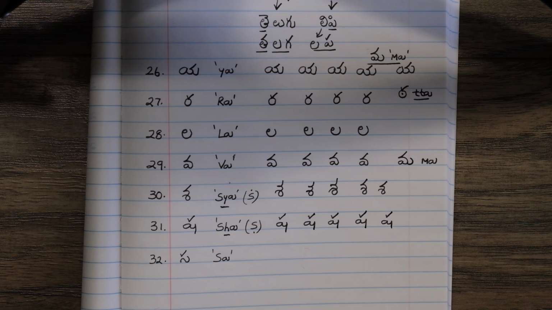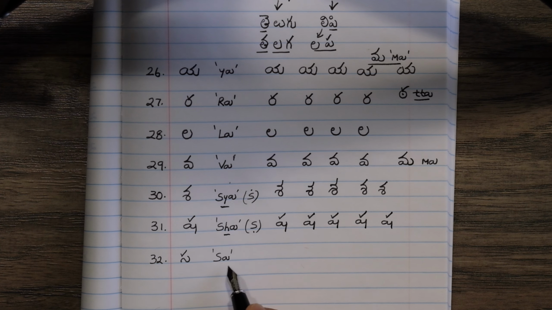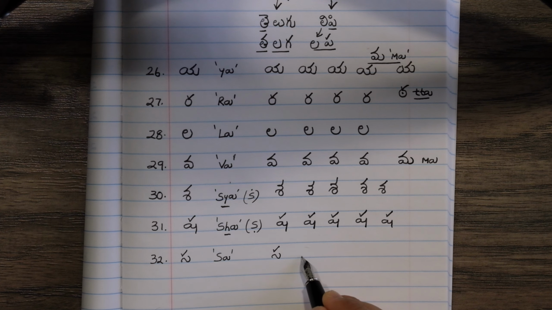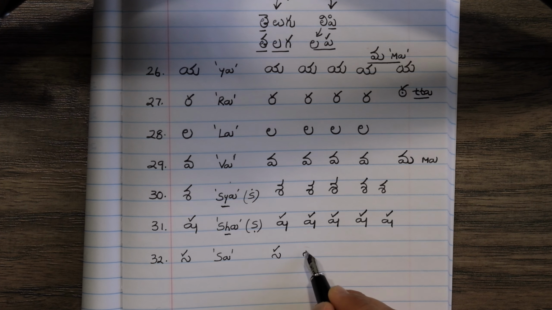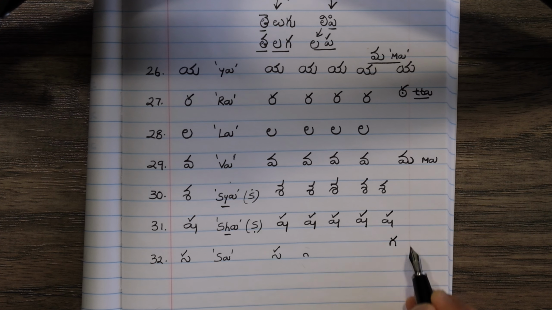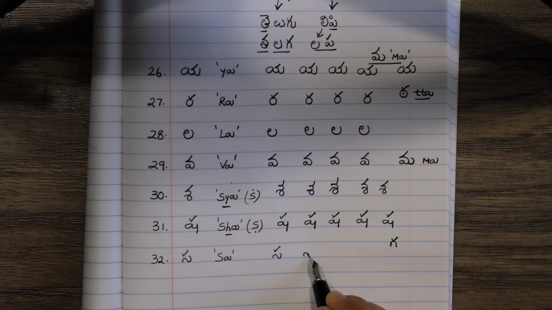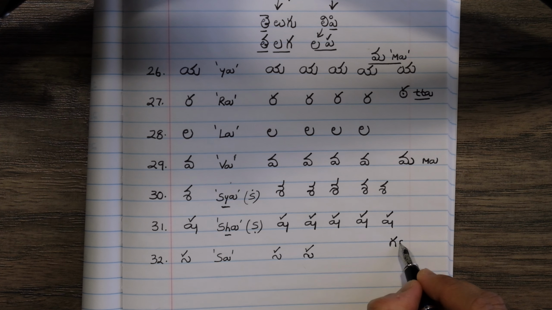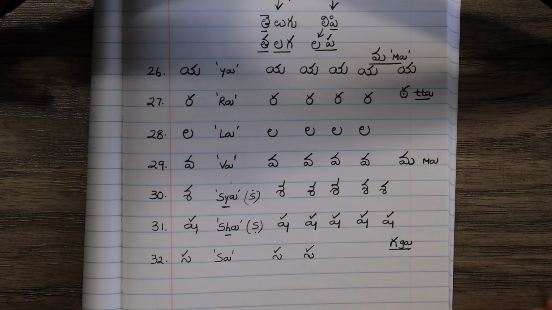Sha. This is just pure sa. This is sa. You just write, you know, this is ga, right? This is ga. You write a ga and then you extend it, sa. Now also notice this is ga, ga.